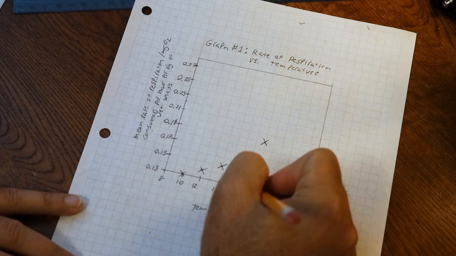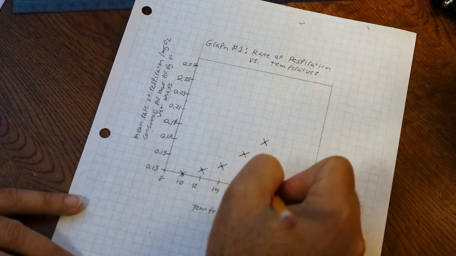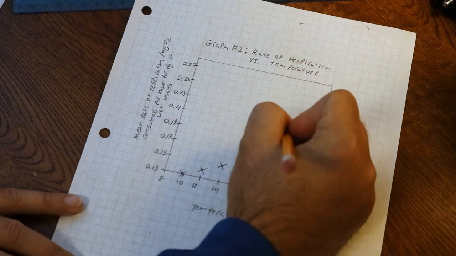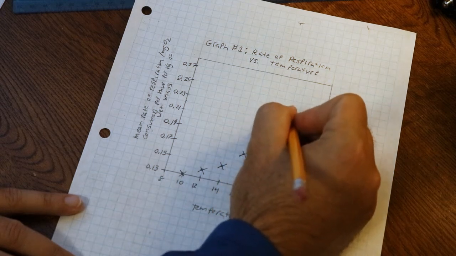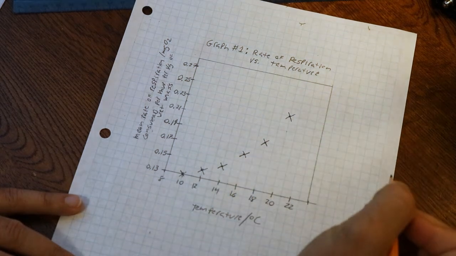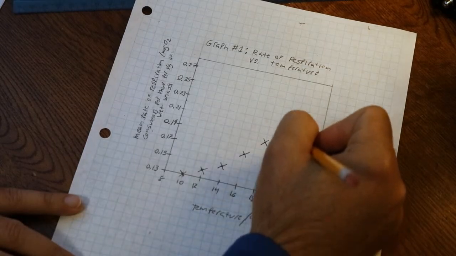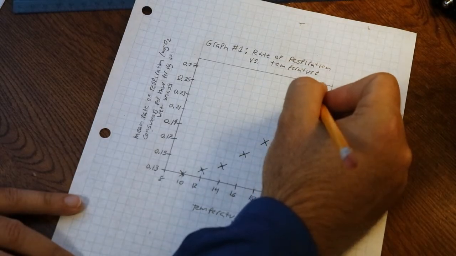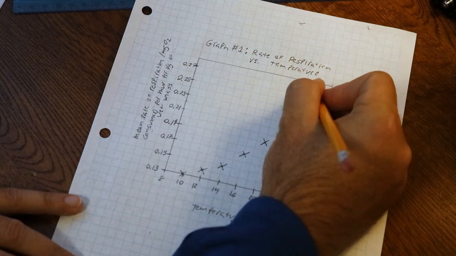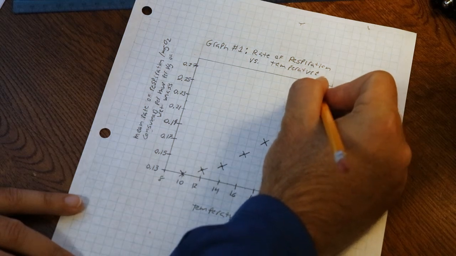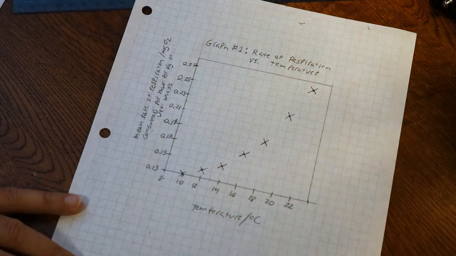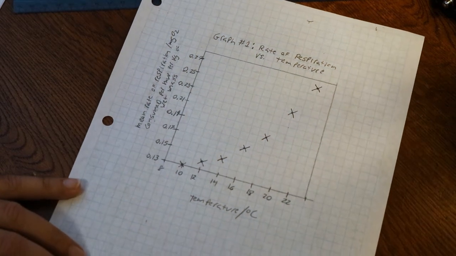Now we're going to go to 20, which at 20 we have 0.23. That's way up here. So there's my point. I'm going to make my X. Now we got 22, which is at 0.27. So we're going to go all the way up to 0.27, which is right here. Make my point, make my X.